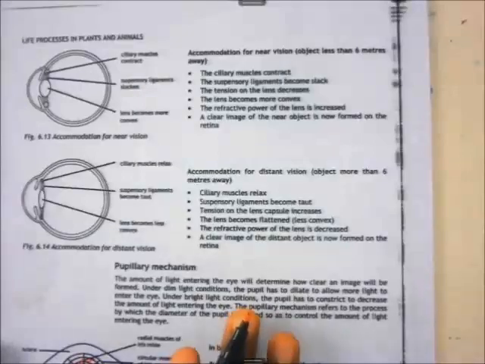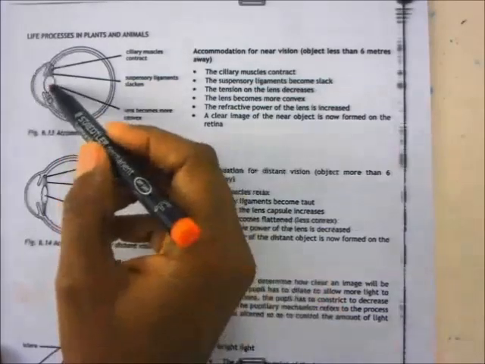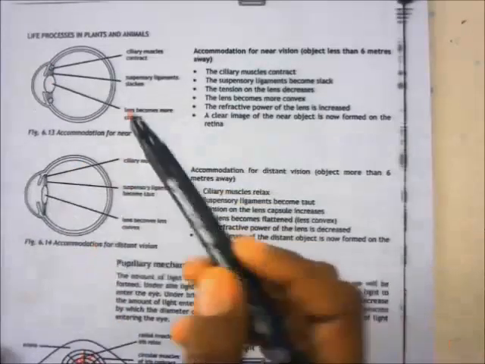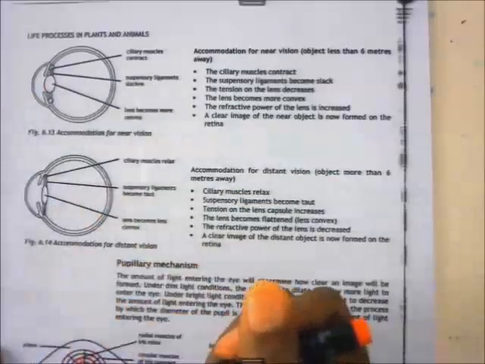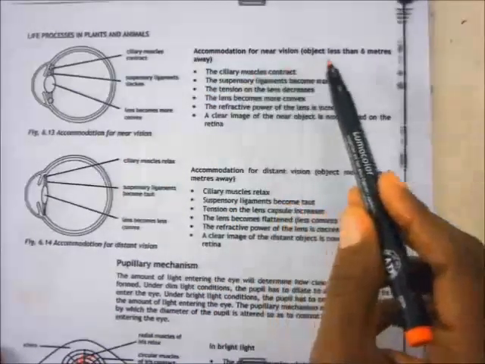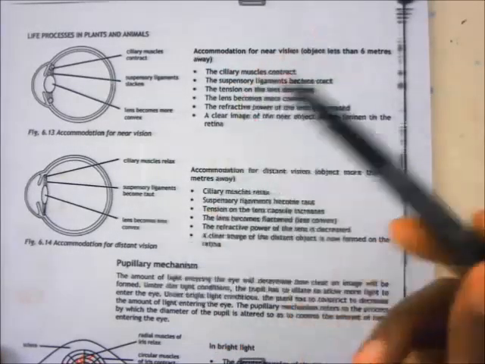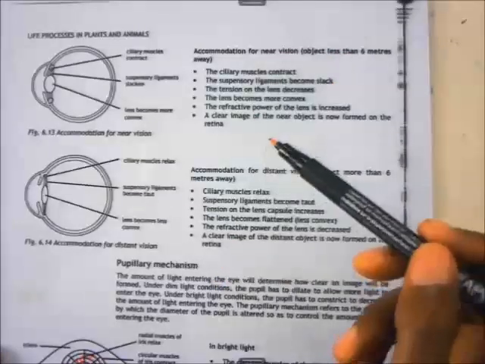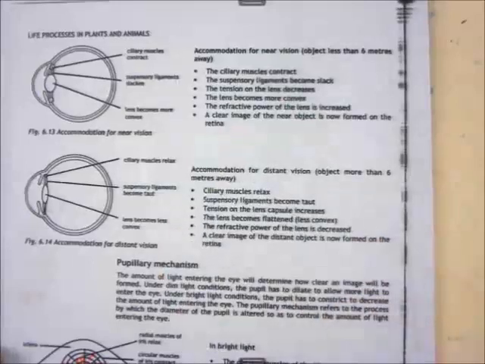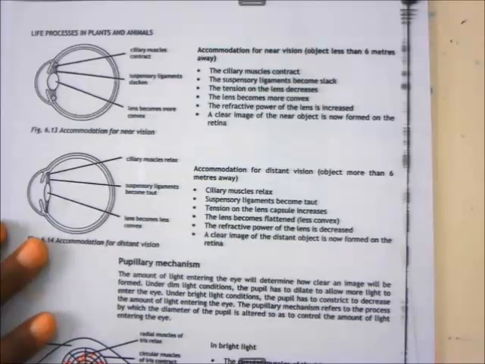So now, accommodation refers to the ability of the lens to change shape so as to focus clearly on the nearby objects. These are objects which are less than 6 meters from the eyes, as well as the distant objects. These are objects which are more than 6 meters away from the eyes. So now we need to know how this accommodation takes place.